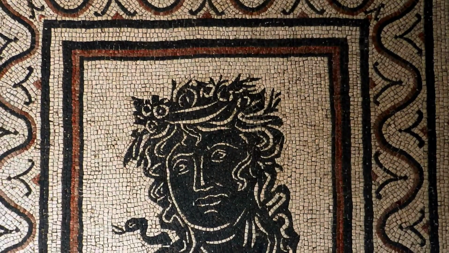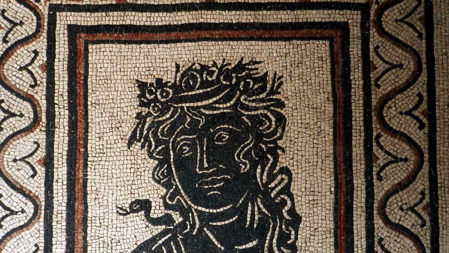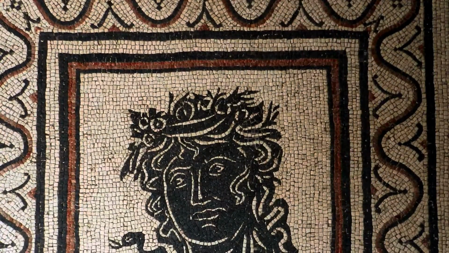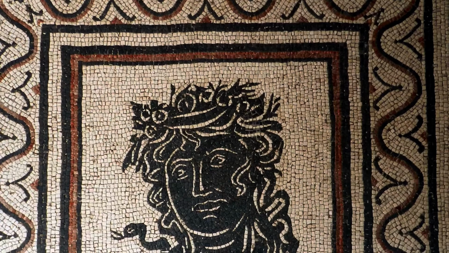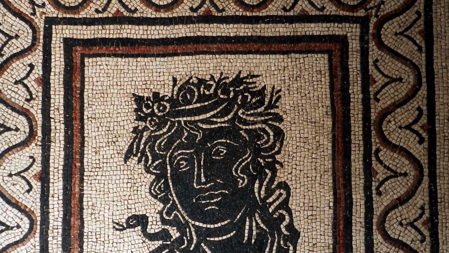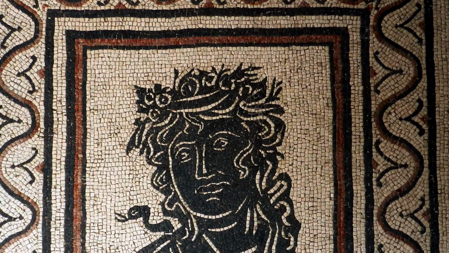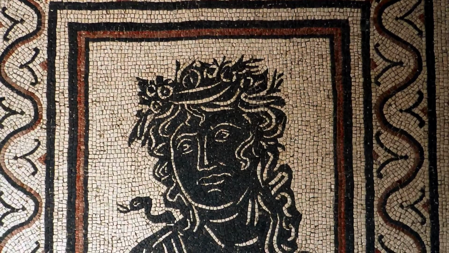Here's another example of Opus Tessellatum. You can see the outline in the background colour following the shape of the head. However, what's interesting here is that they are both horizontal and vertical lines in the background.